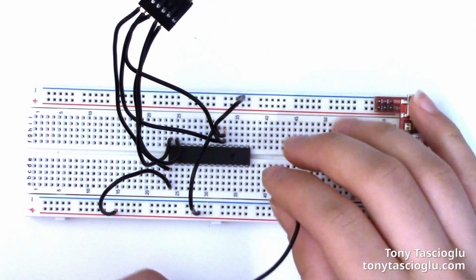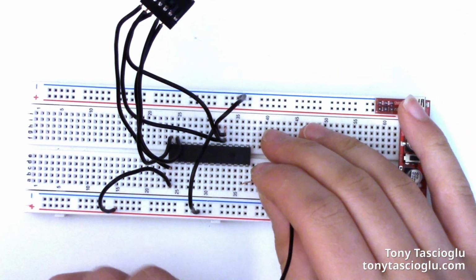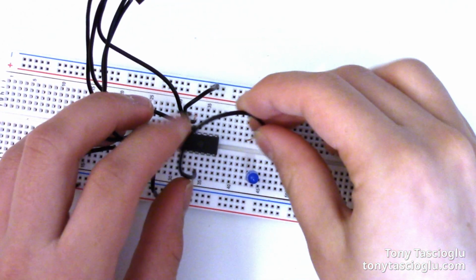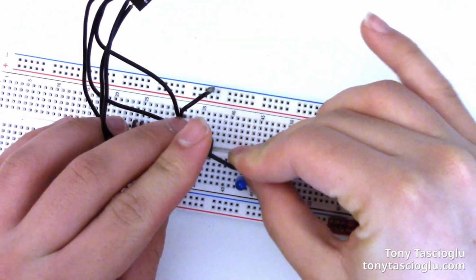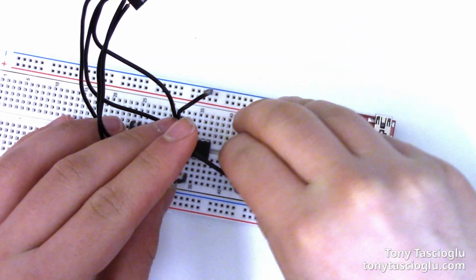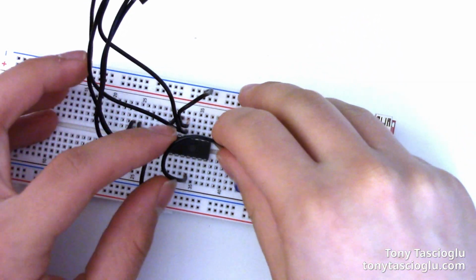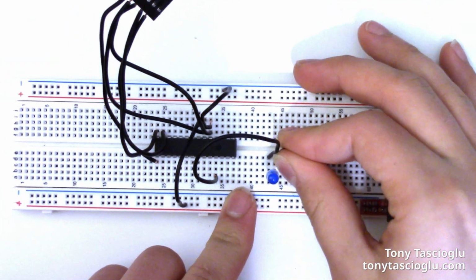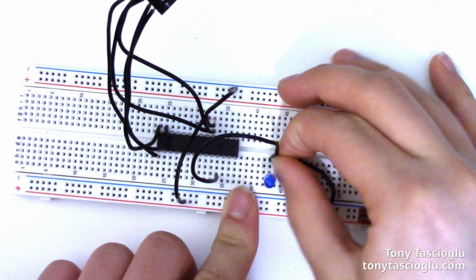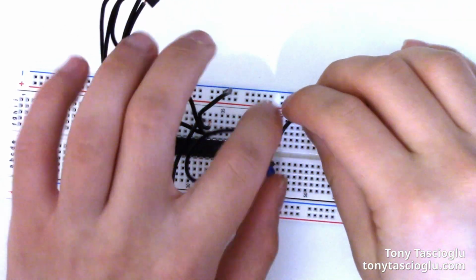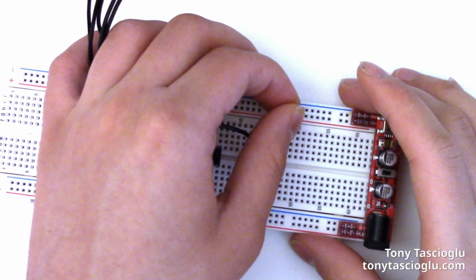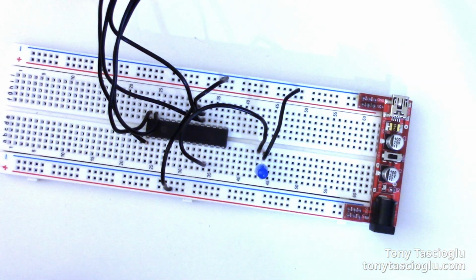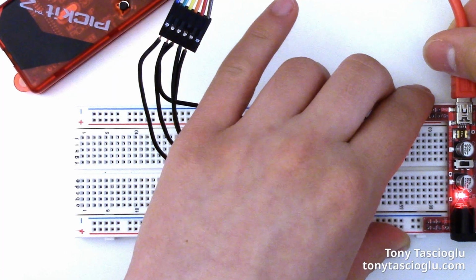So we can grab pin 11, which is port C0. Connect it to the input of our LED, just like this. And connect the LED to ground. I apologize for having all the wires be black. I need to get more spools. Here we go. Now we need a power source.